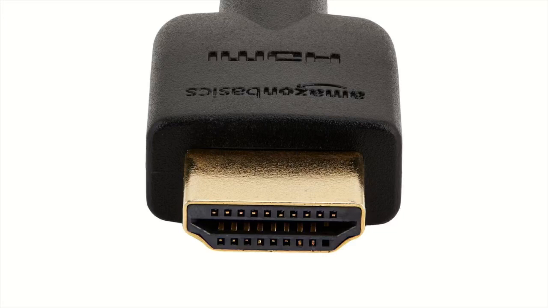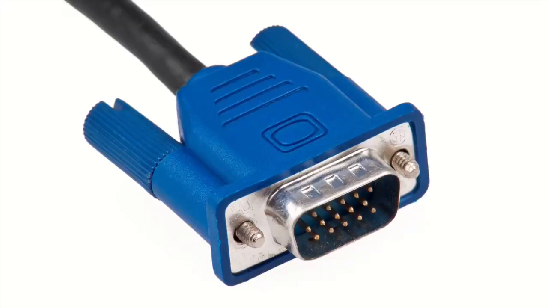Then VGA, which stands for Video Graphics Array. These are ports that are used to physically connect a monitor, projector, or TV to transfer video data between that device and a computer. So VGA typically transmits this data in analog form, and it is being increasingly replaced by HDMI.